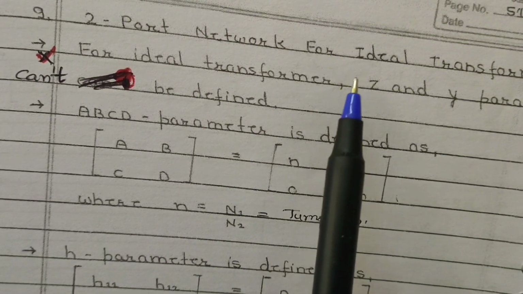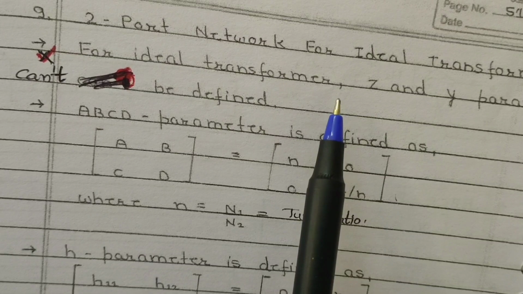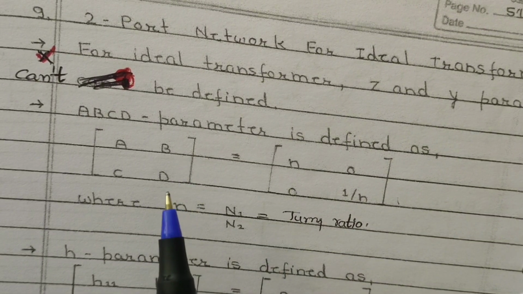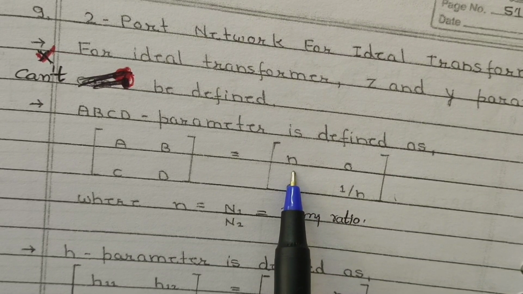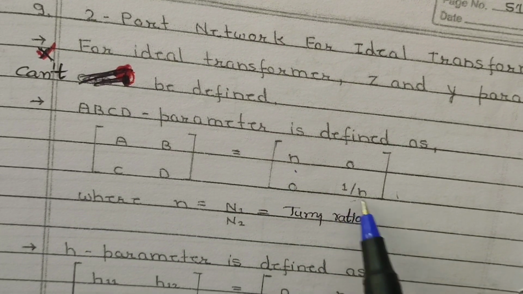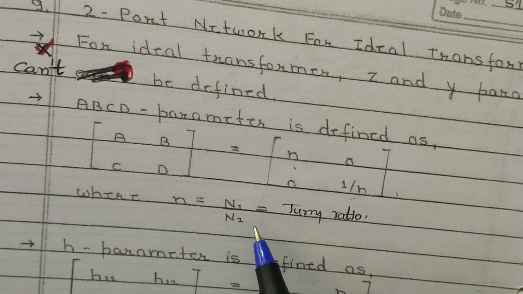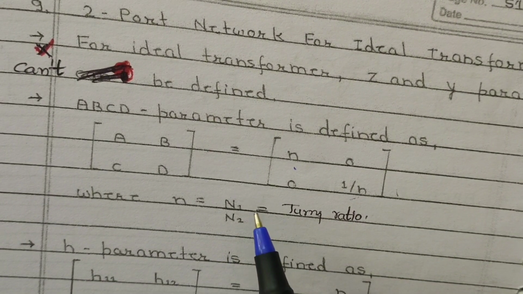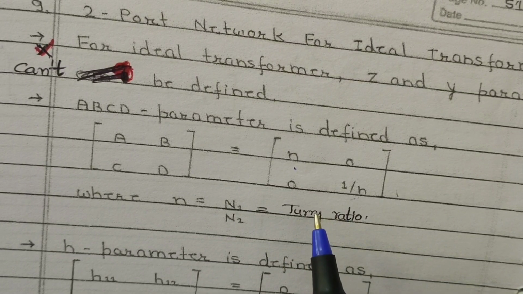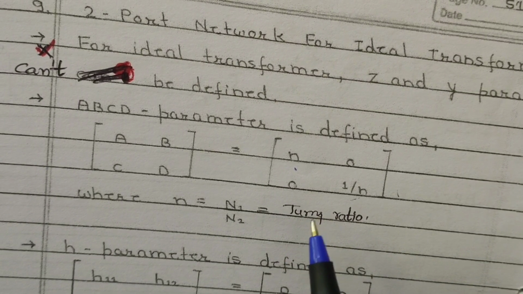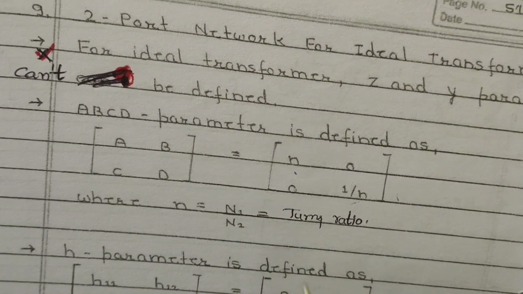Two-port network for an ideal transformer. For an ideal transformer, Z and Y parameters can't be defined. ABCD parameters can be defined, such that N is one diagonal, 1 by N is the other diagonal, and the two off-diagonals are 0, where N is the turns ratio, N1 by N2. Remember, turns ratio and transformer ratio are two different terms. Turns ratio is N1 by N2, transformer ratio is N2 by N1.